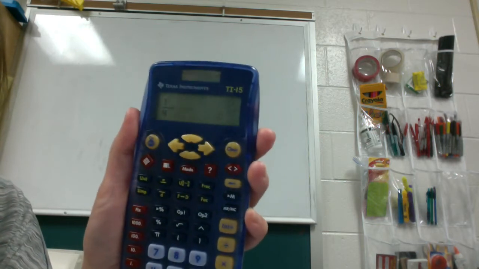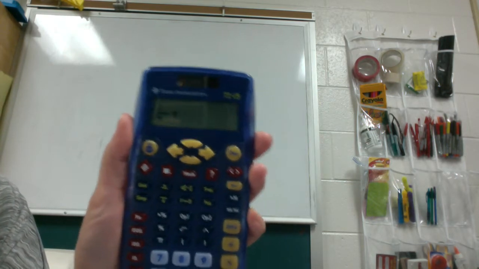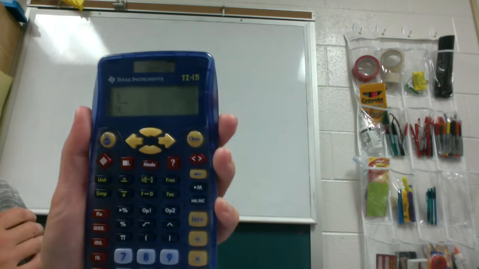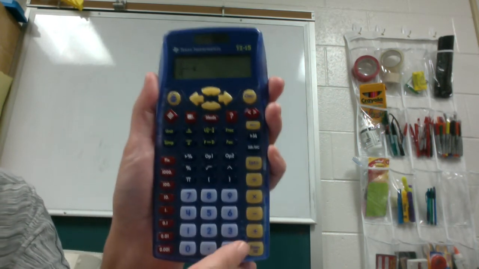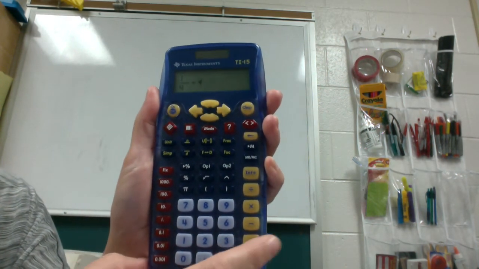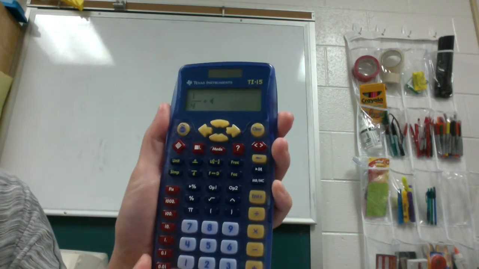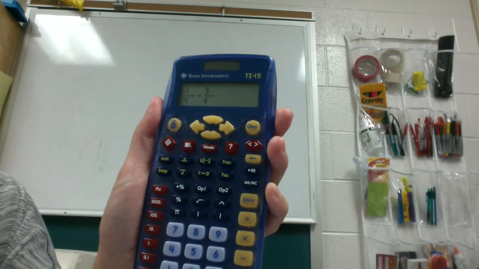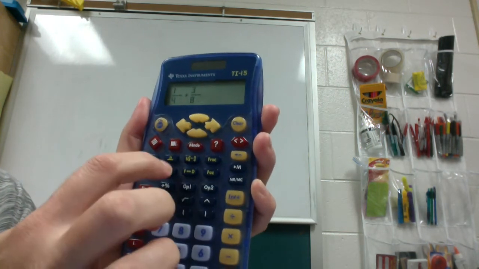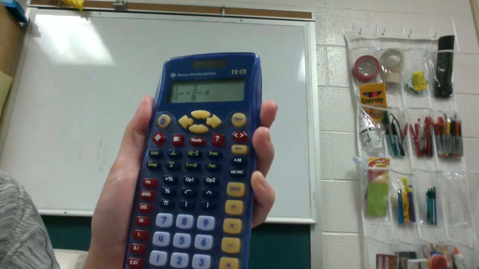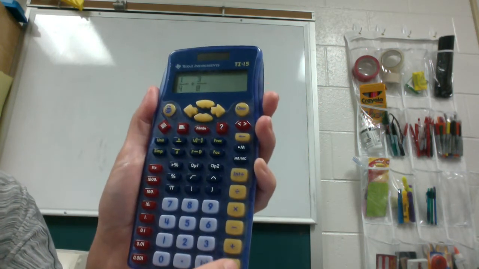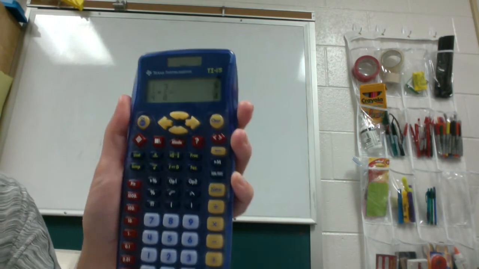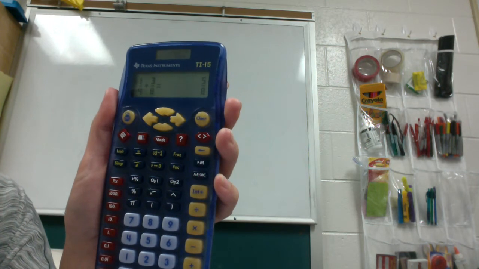That shows me 1/4. Now, if I wanted to add 3/8 to that, I have my fraction of 1/4. I would say plus, and then now I need to do the fraction 3/8. 3 N, because 3 would be the numerator, 8 D. And then I'm ready for the equal sign, and let's see what I get. 5/8.